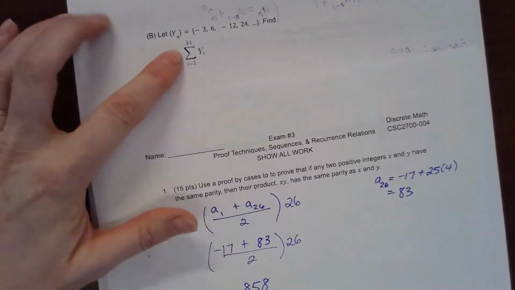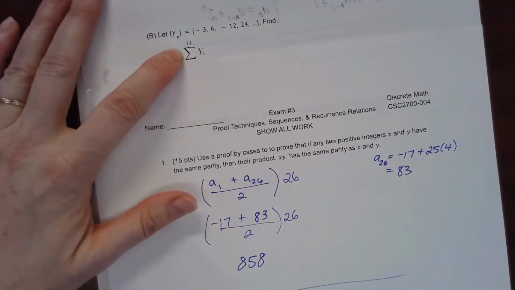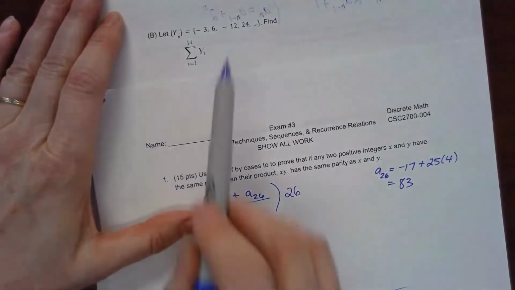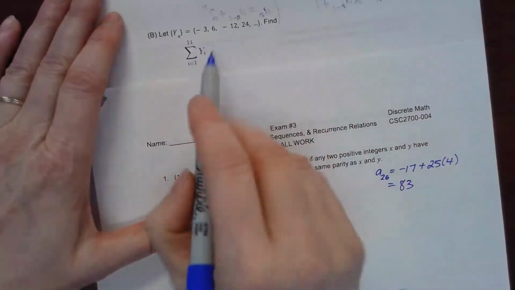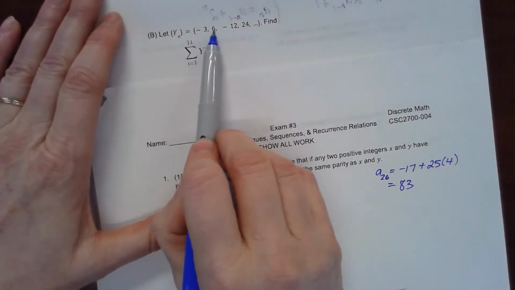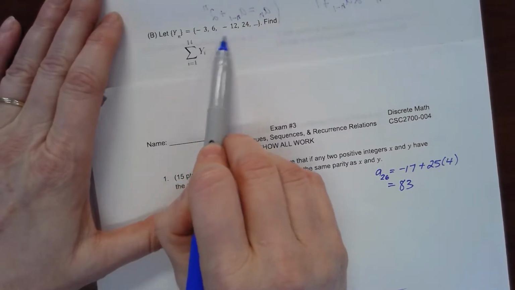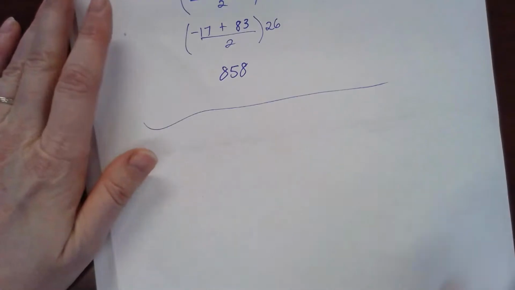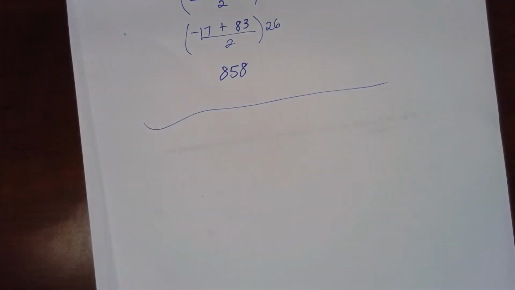And then the second one, you may have noticed that this is a geometric sequence. So the summation is a geometric series, and the value that we're multiplying by every time is -2. So if I take -3, multiply it by -2, I get 6. Multiply by -2, I get -12. Multiply by -2, I get 24. Okay. The geometric one is easier.